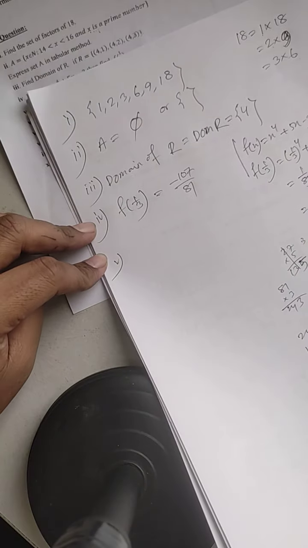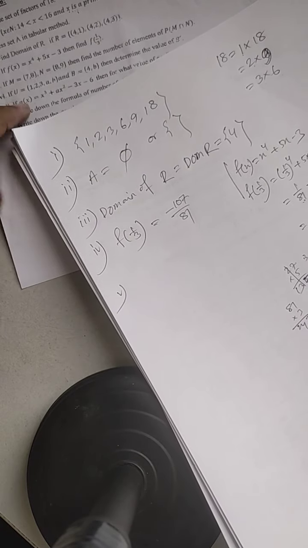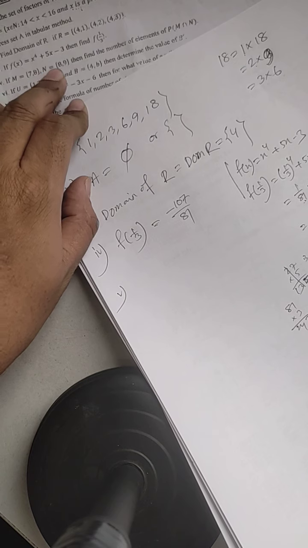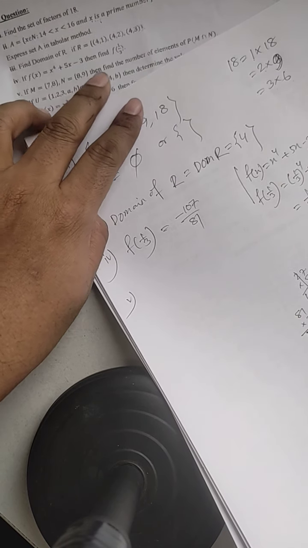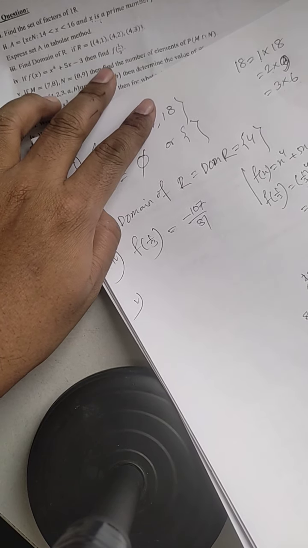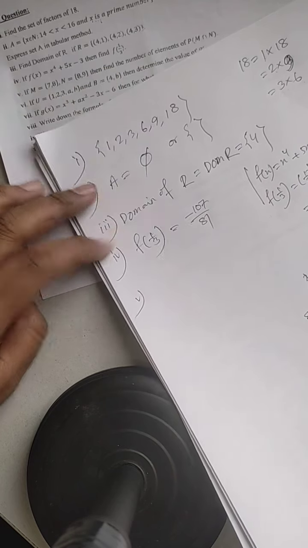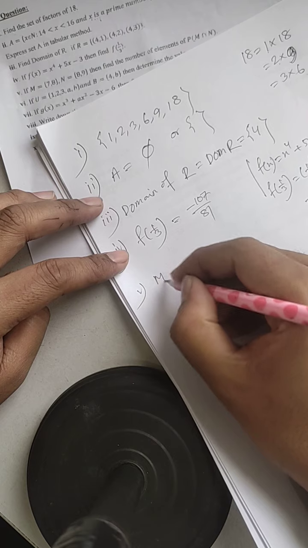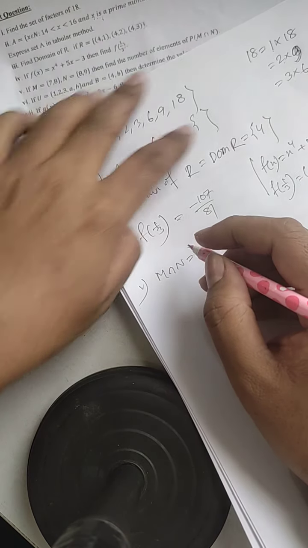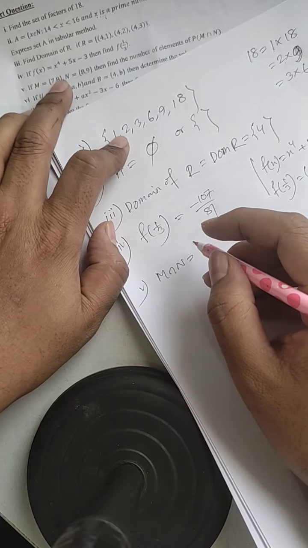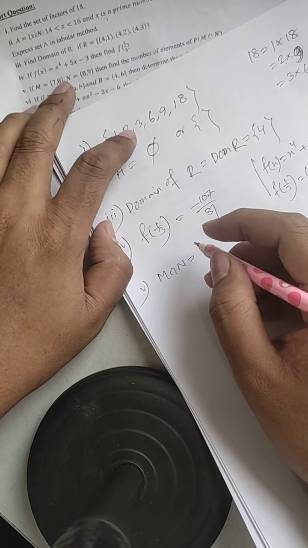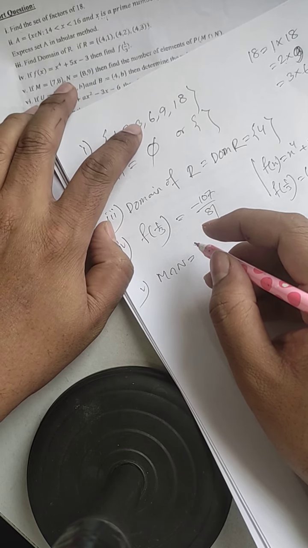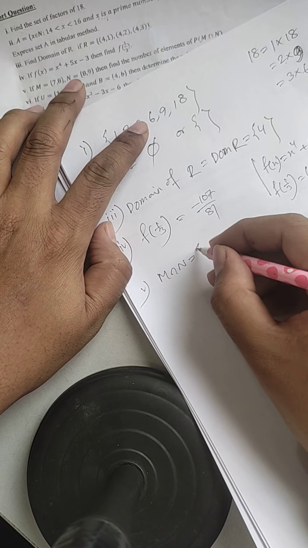Now number 5, if M is equal to {7, 8} and N is equal to {8, 9}, find the number of elements of the power set of M intersection N. At first look, M intersection N is {7, 8} intersection {8, 9}, the only common element is 8.